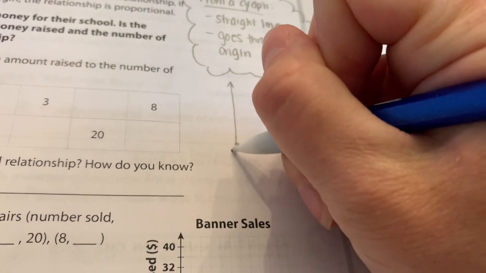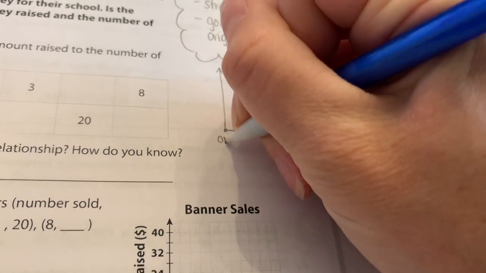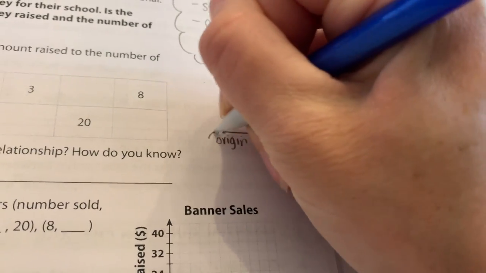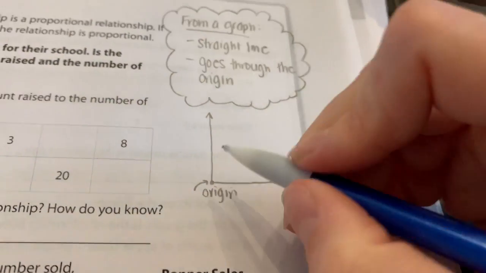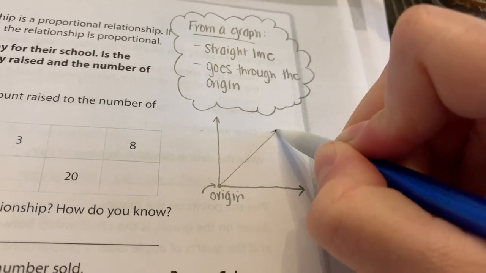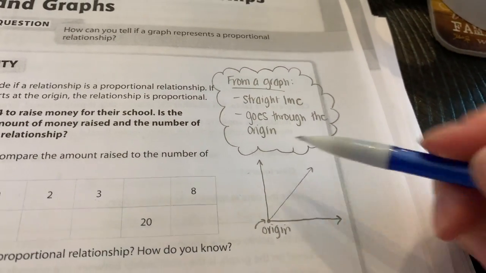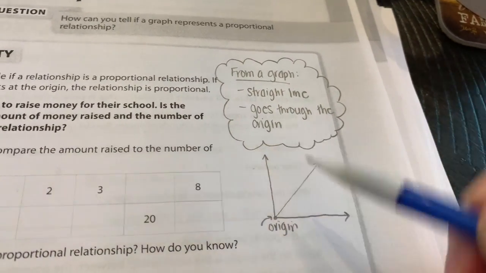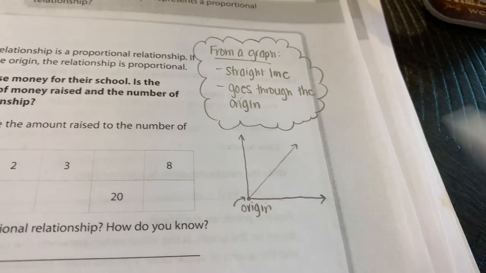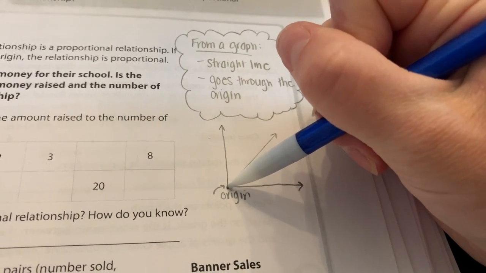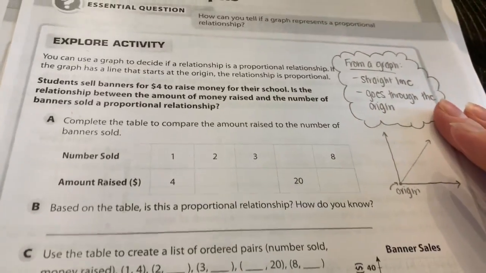Going through the origin, this is the origin right here. So if the line is straight and it goes through the origin, that's what it looks like. Now, it doesn't have to be perfectly in the middle. The line could be going up high. It could be really low. As long as it goes through the origin and it's straight, it counts as a proportional relationship.